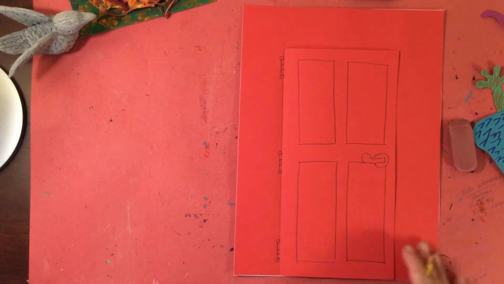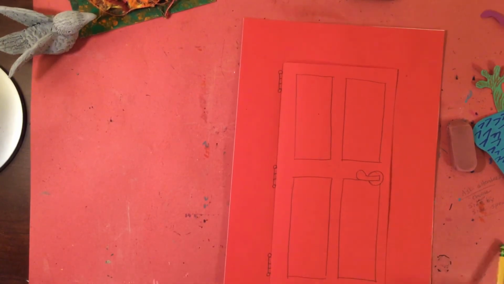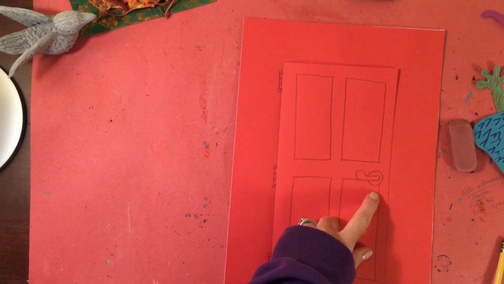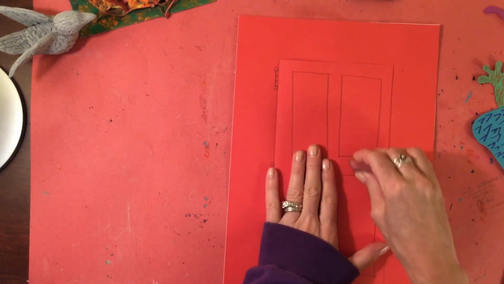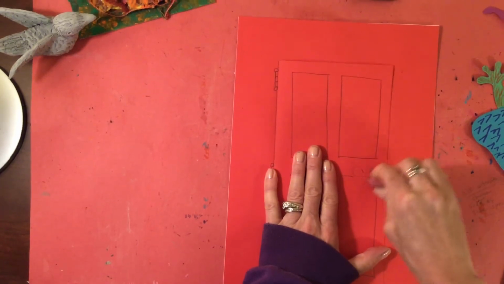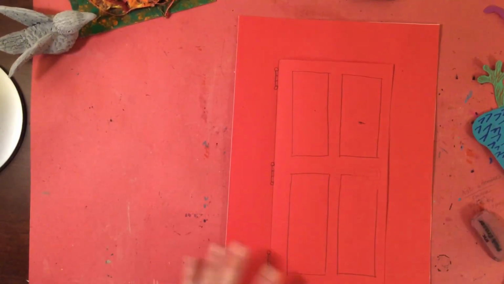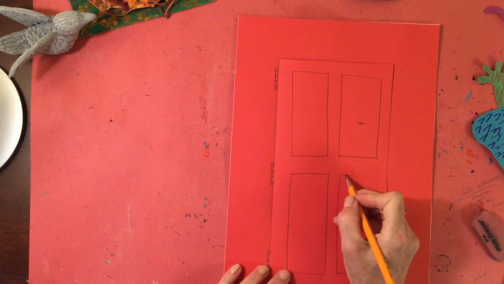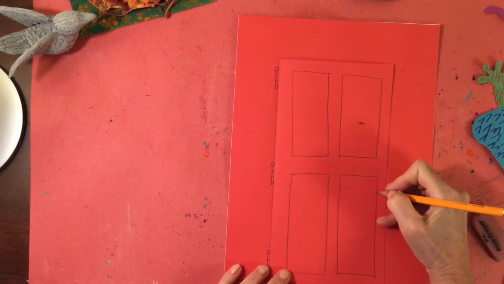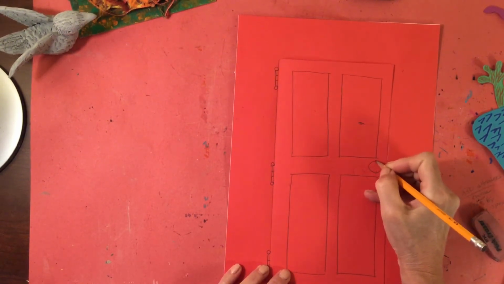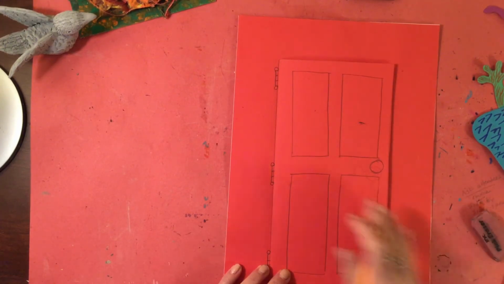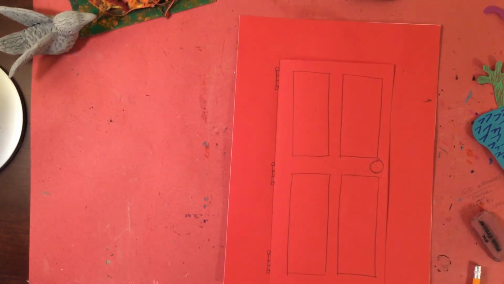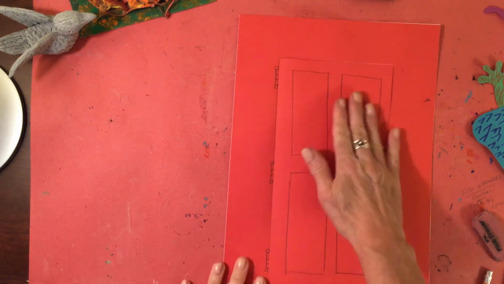Rectangles like that. Okay? And if the doorknob is kind of in the way, what I can do is shift that to go a little bit higher right here for my doorknob. Okay? So once you get that drawn, then you can think about how you want to color the door, right?